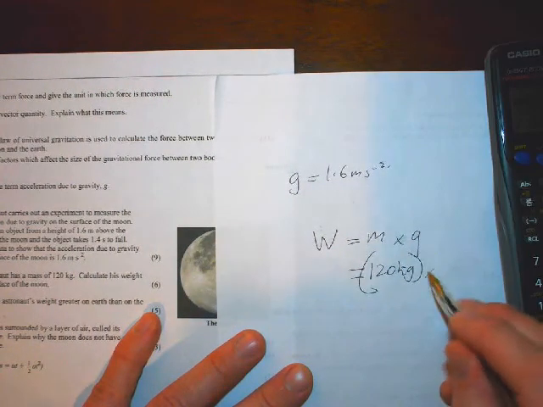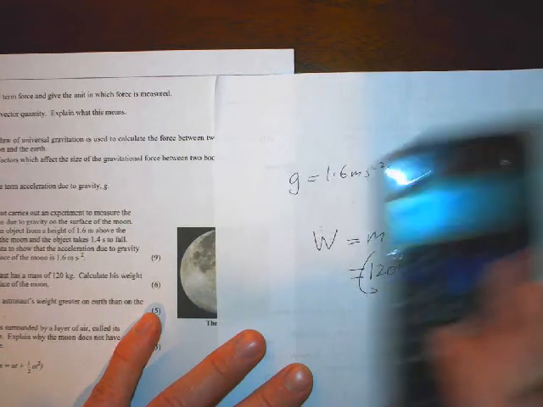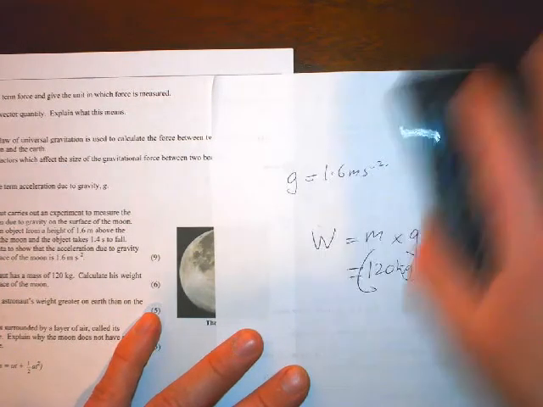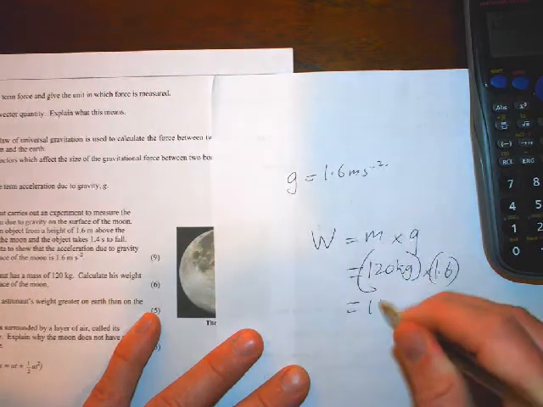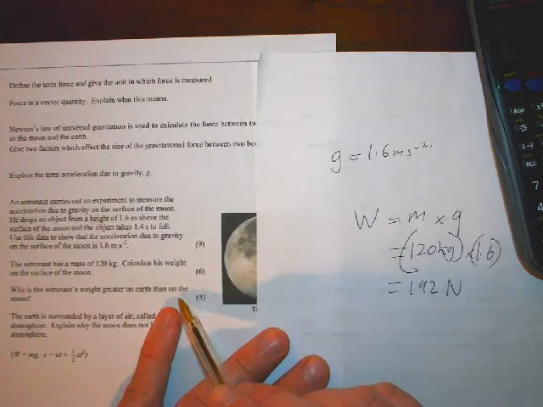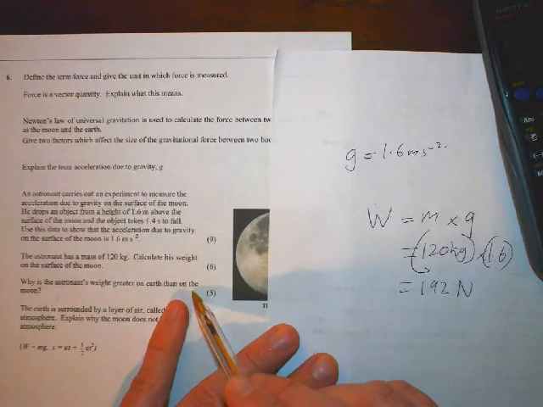So the weight on the moon of this astronaut, he's a mass of 120 kgs, I'm guessing that's with the spacesuit and all that, and it's times 1.6 meters per second squared. So he has a weight of 192 newtons.